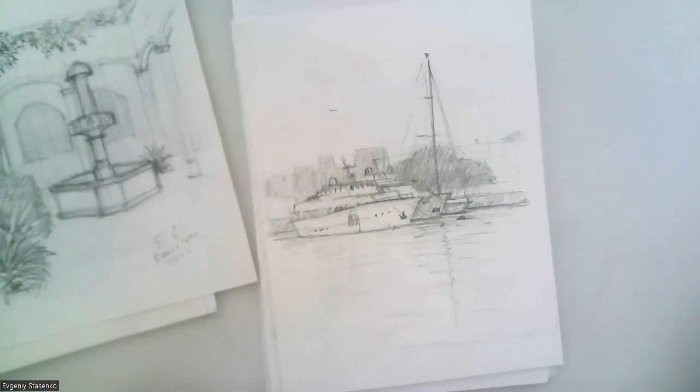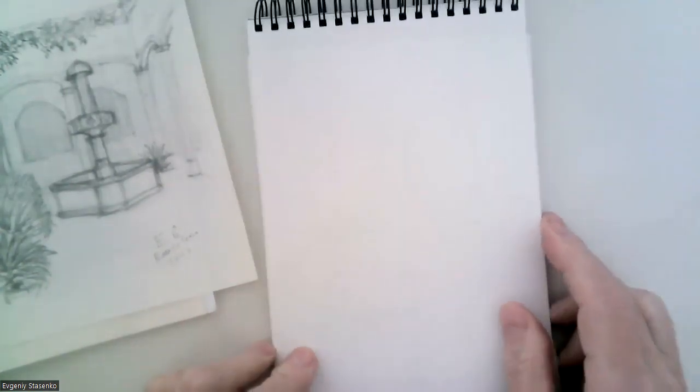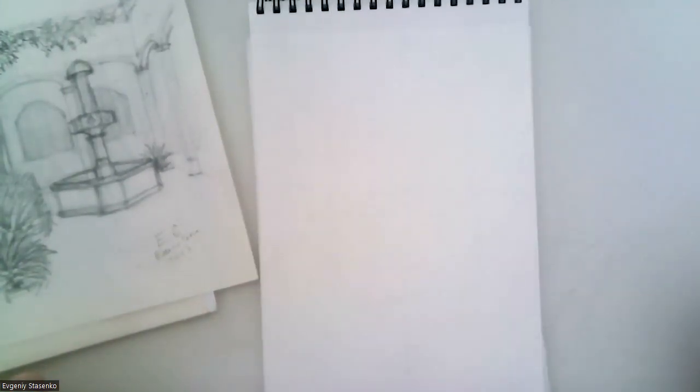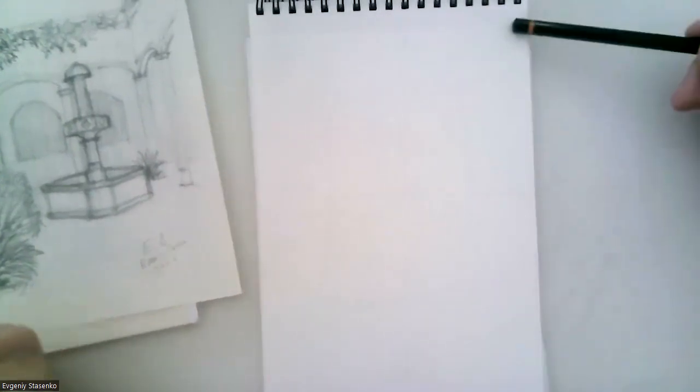All the objects in everyday life we divide into three large categories: big items, medium, and small. This division is relative and depends on the surrounding environment. The surrounding environment for elements in a sketch is a sketchbook page.